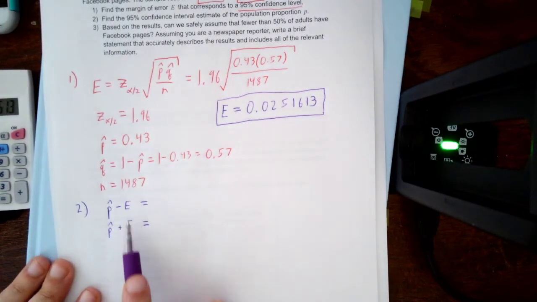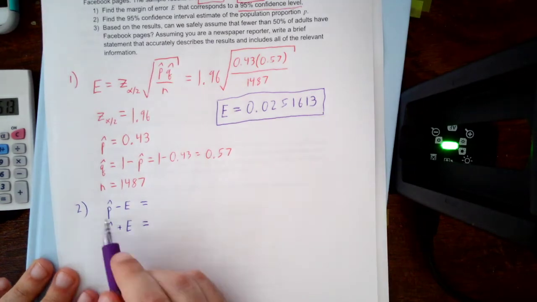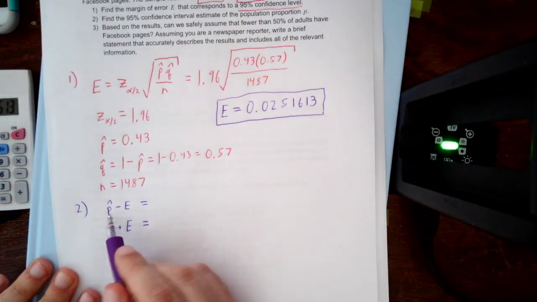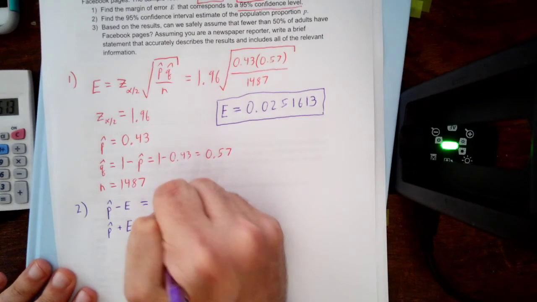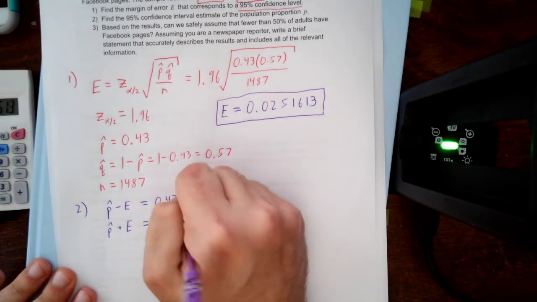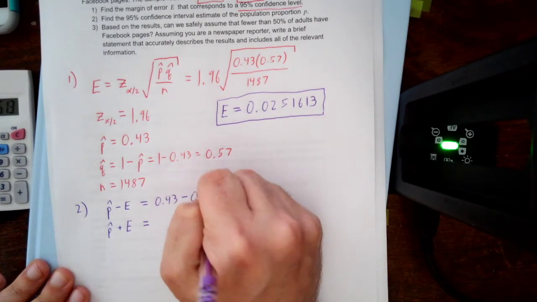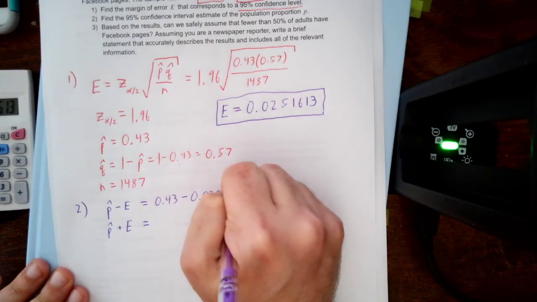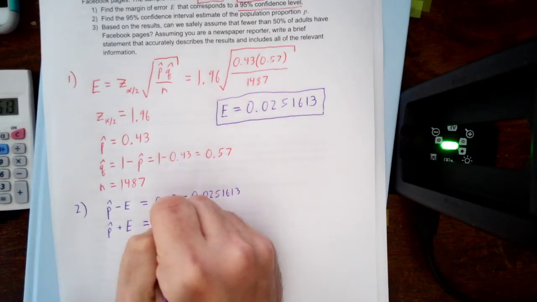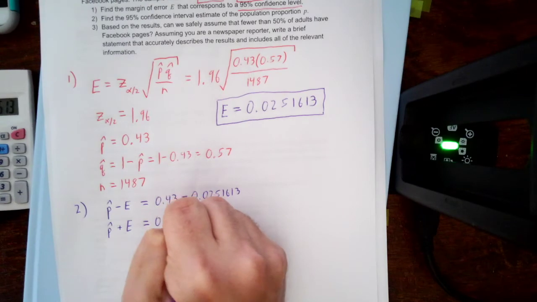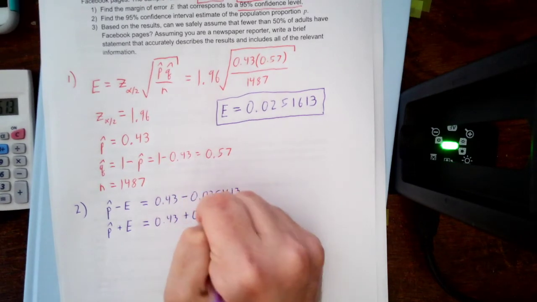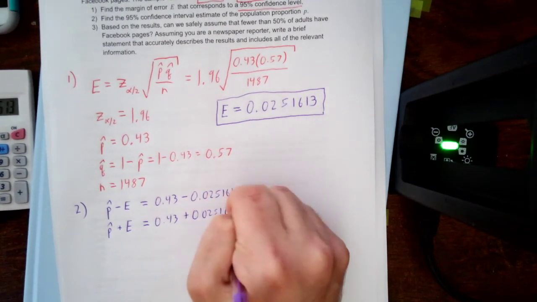We want to compute these two values. Now, we already have all this information. P hat was 0.43. Minus E is 0.0251613. And then P hat plus E would be 0.43 plus that same number, right?